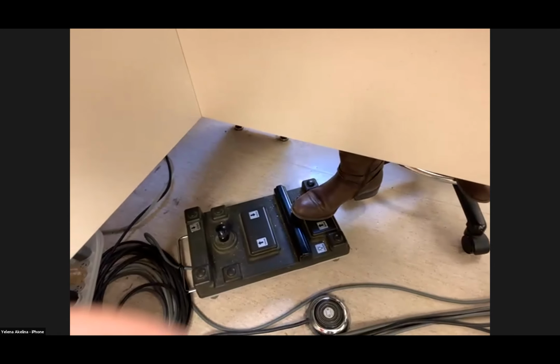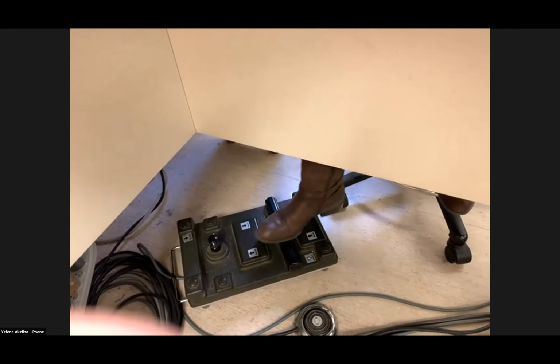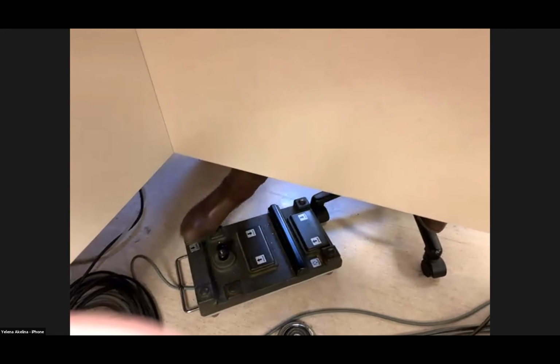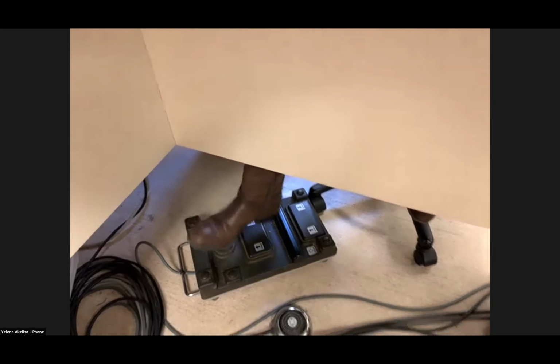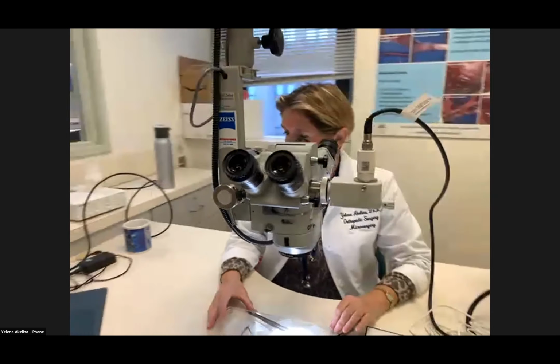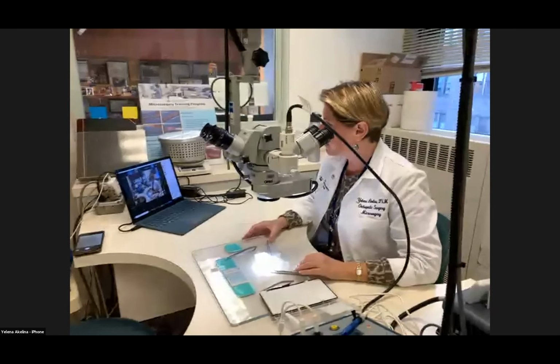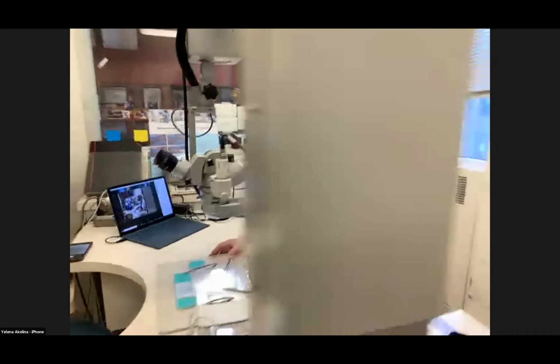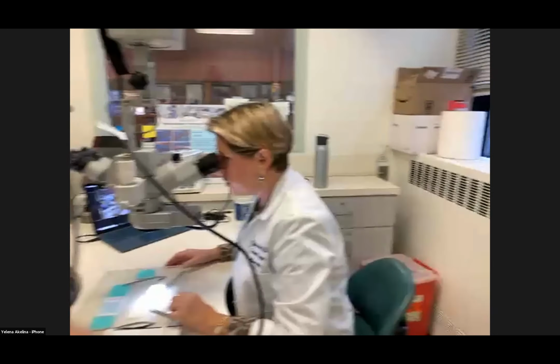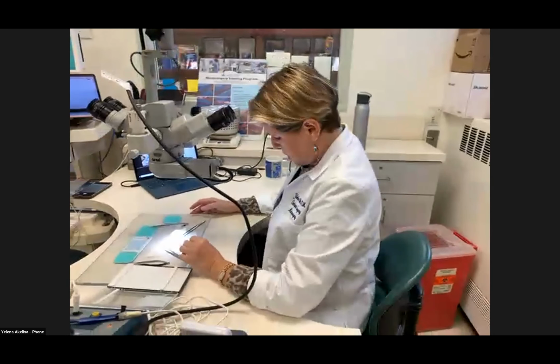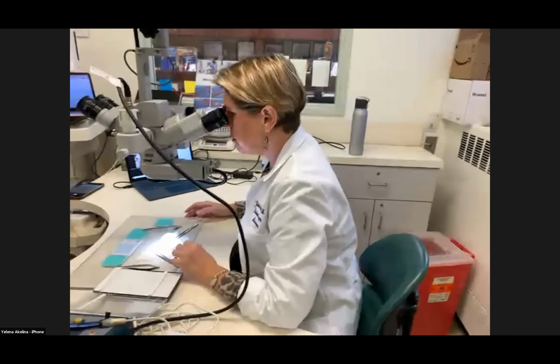So I can bring the microscope lower or higher using this pedal. So if you see, I can move the microscope here and here. You'll see the microscope goes down or goes up. All right. So you have to be within a 20 centimeter focal length to be able to focus.